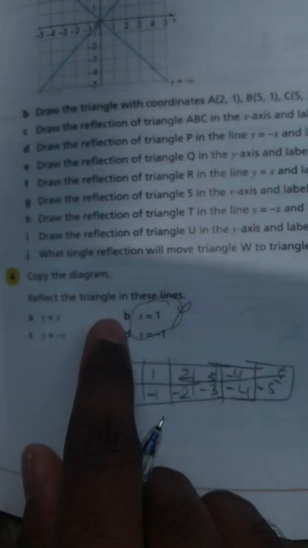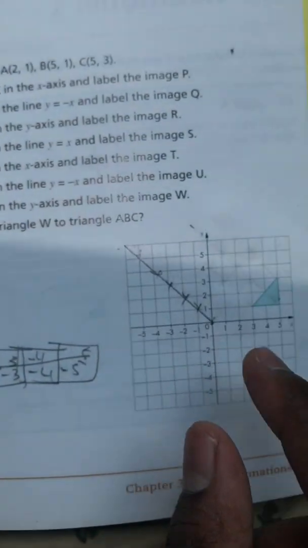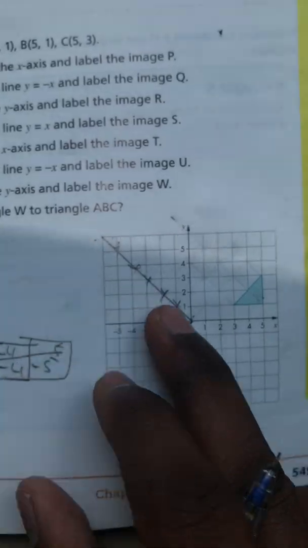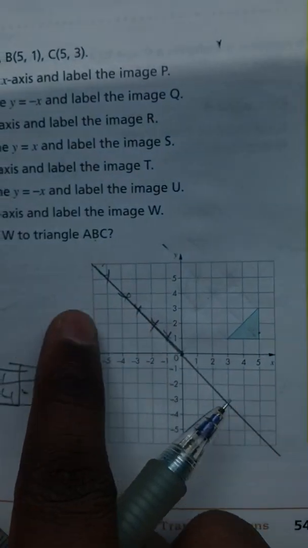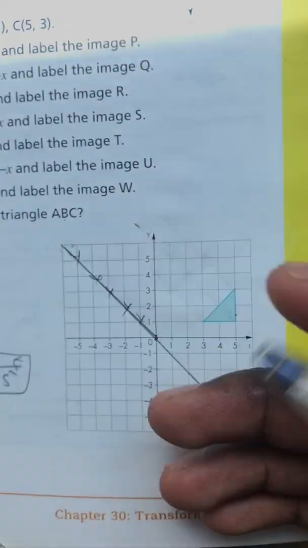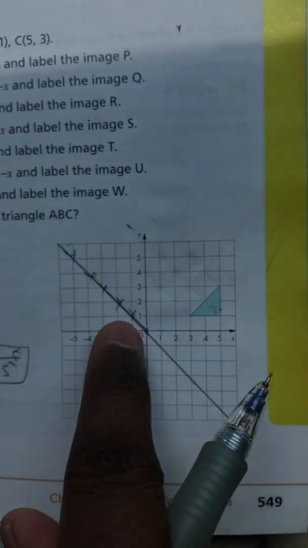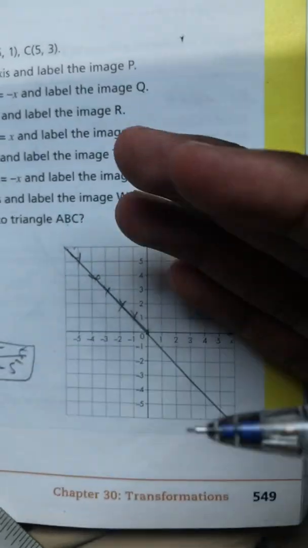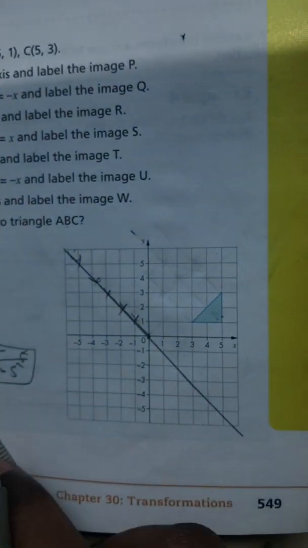Now they say reflect a triangle in this line, y equals negative x. You'll be wondering, sir, how do I reflect? Don't worry. Join all the way down, then you'll see. Now this is the epic part. Some students ask me, sir, do I reflect like this or like this? I already told you, you need to make sure it's 90 degree to your reflection line. Is this going to be 90 degree? This is not, because there's an angle here, so we only look directly. That's when it'll give you 90 degree.